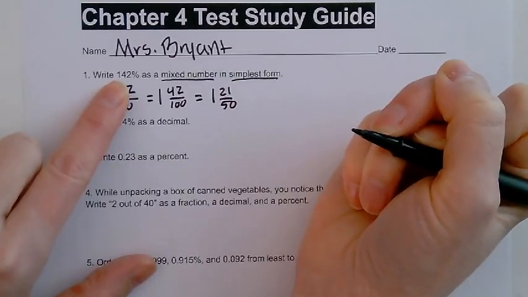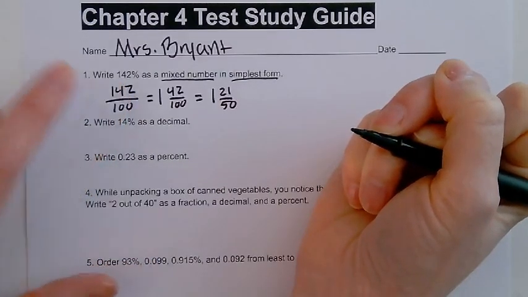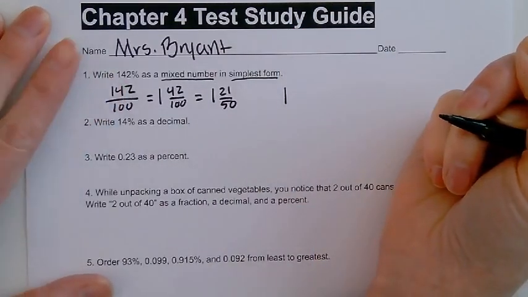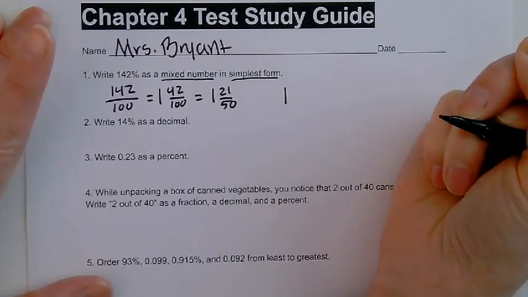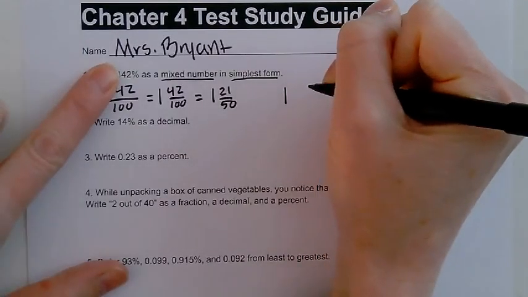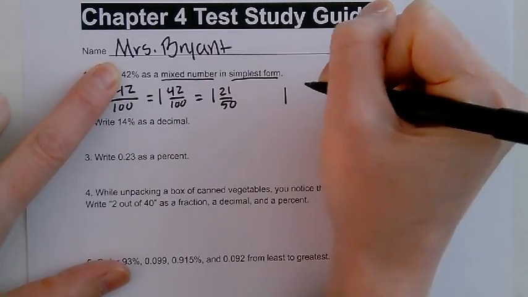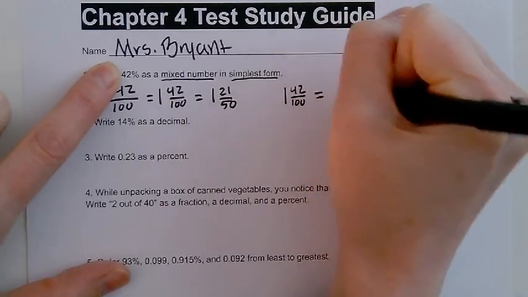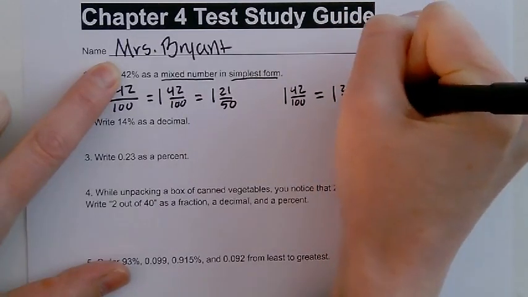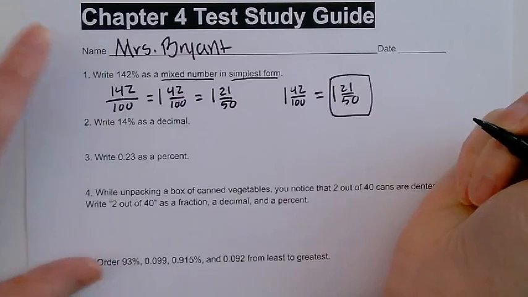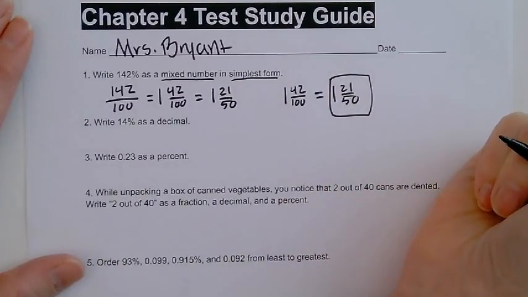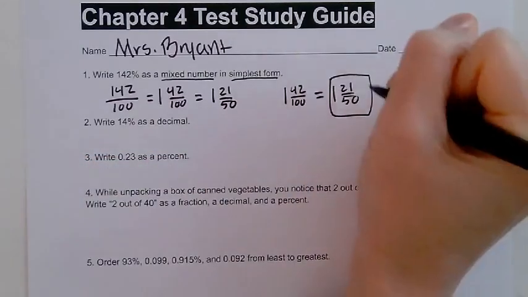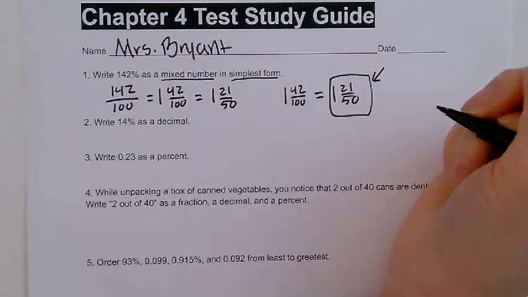Okay? You could also look at this and realize there's 100%. And when I have 100% of anything, I'm always going to have 1. If it was 200%, I would have 2. All right? Then I could look at, okay, I have 1 and I have 42%, which would again reduce down to 1 and 21 over 50. But that is what your answer should be. There's a couple ways you can get there. Either way, that is your answer.